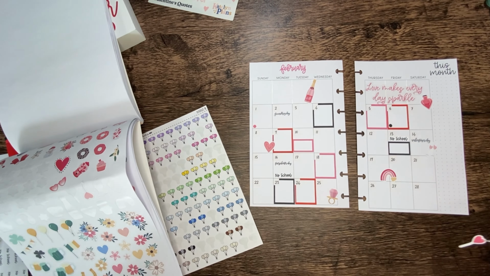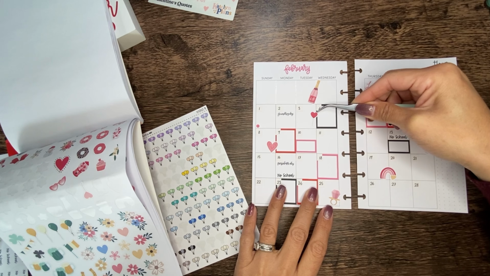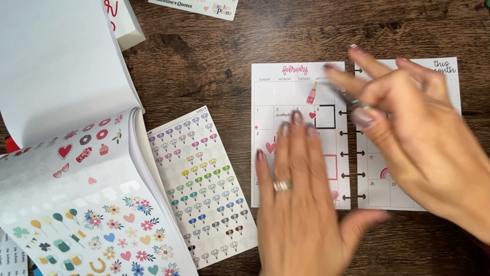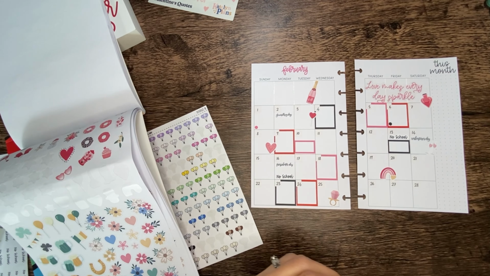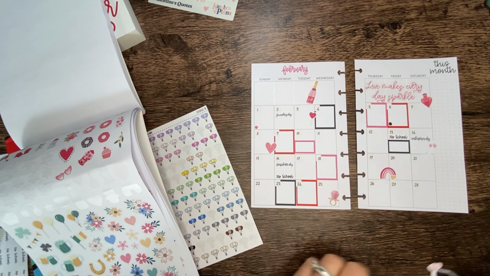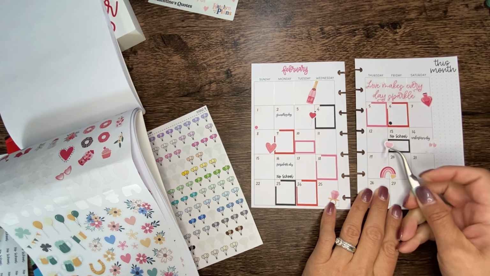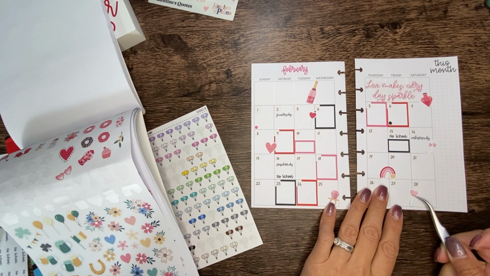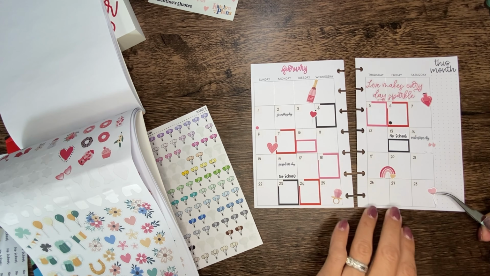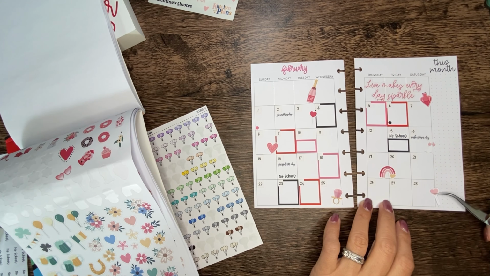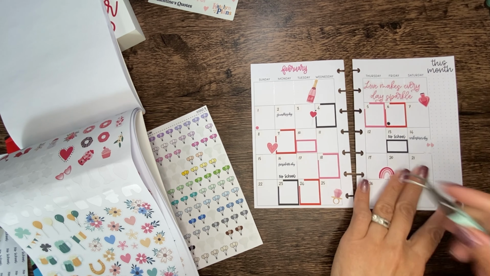And we have some more little Valentine's candy. And we have a pink one. I kind of don't want to put it in the same, let's put it here, direction as that one.